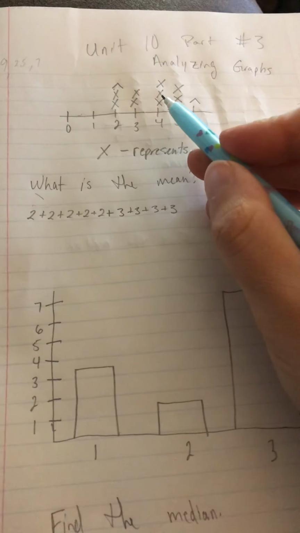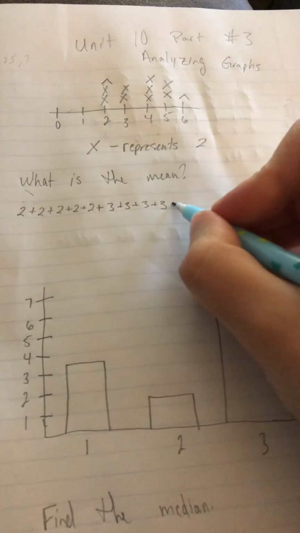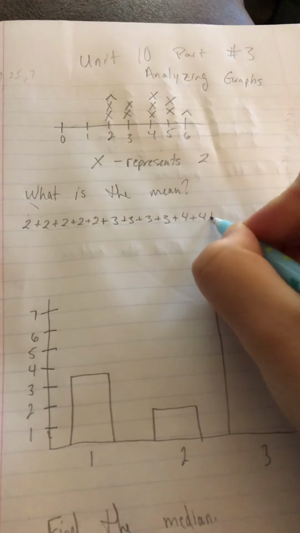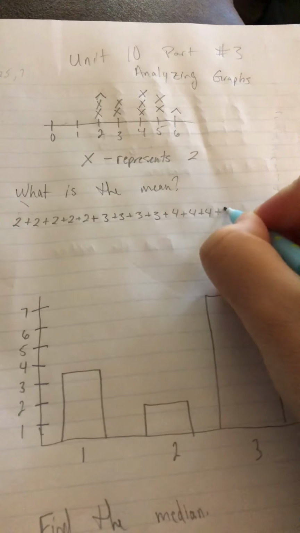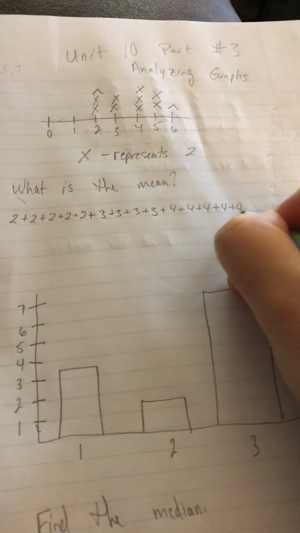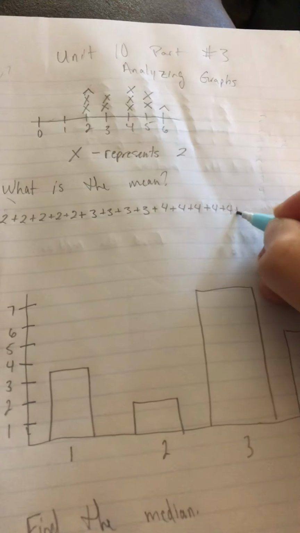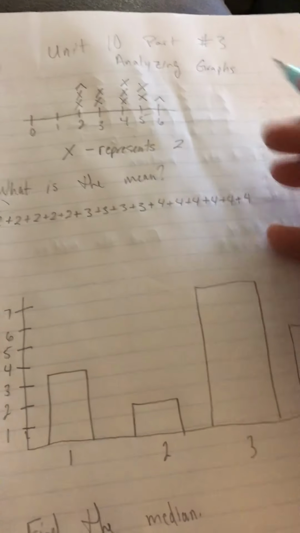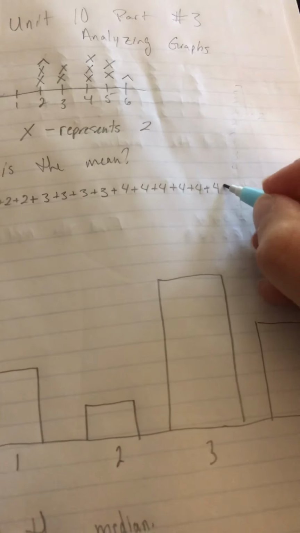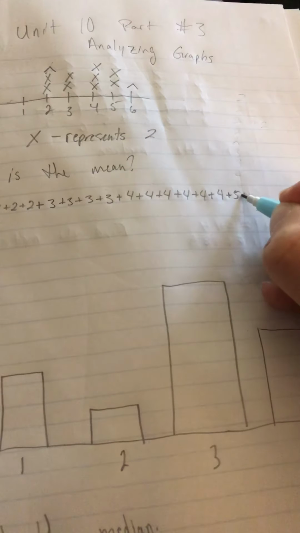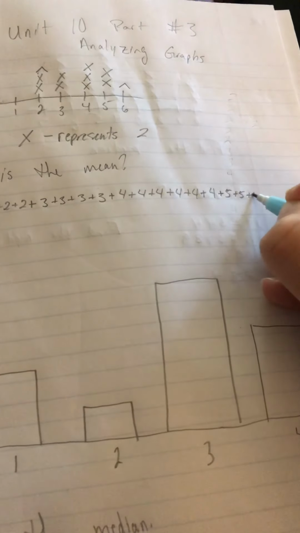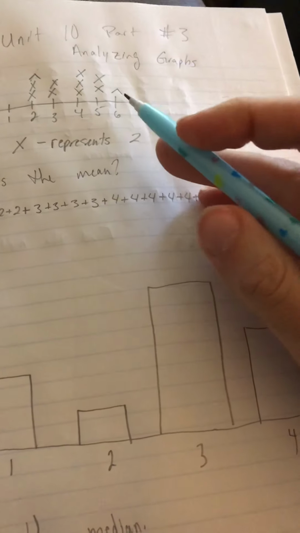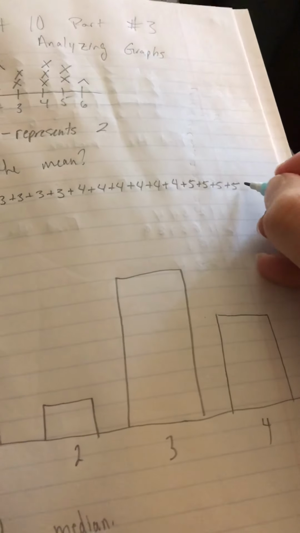I have 4 4's, 1, 2, 3, 4, 6. Then 4 5's. Oh geez, I hope I have that wrong. And 1 6. See, that's half of an x.